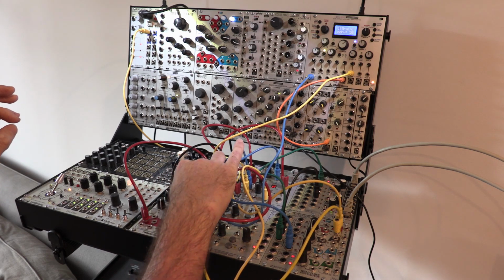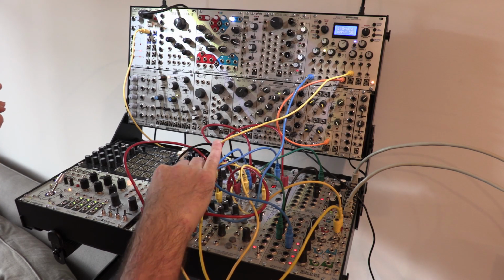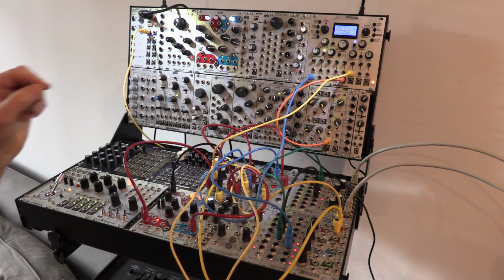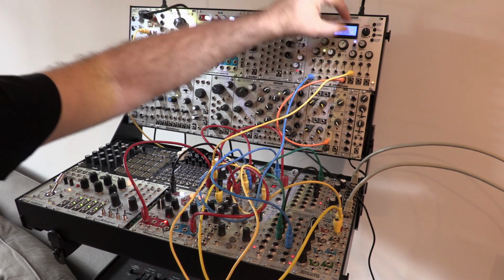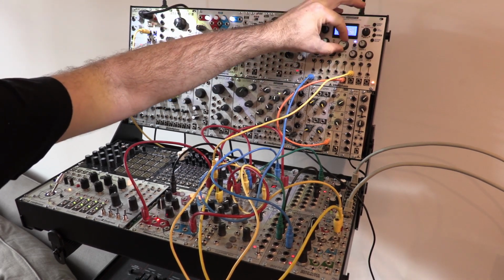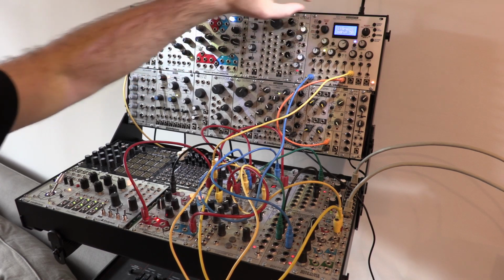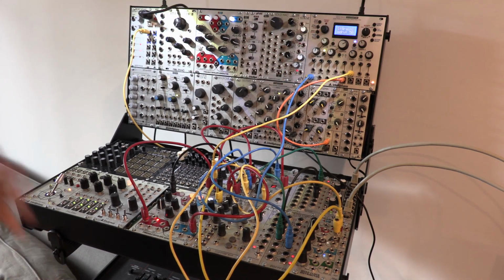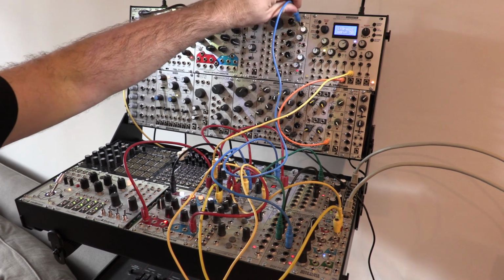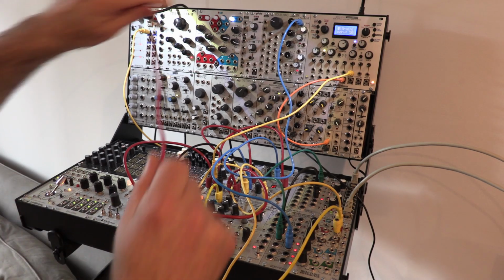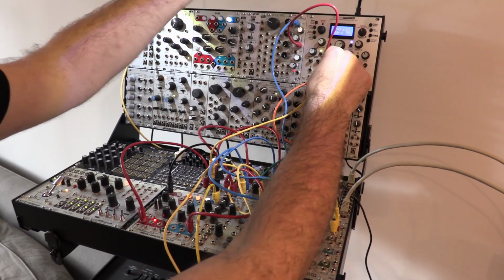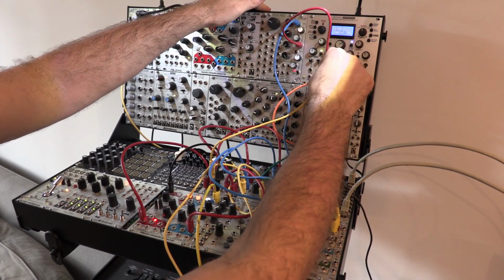Play a bit with that CV over here. The other thing you can do, if you're getting too much variation, sometimes it's a good idea to attenuate and offset that CV a bit so that you can get something that's a little bit more under control and to your taste. Where was I? Pitch. There we go.